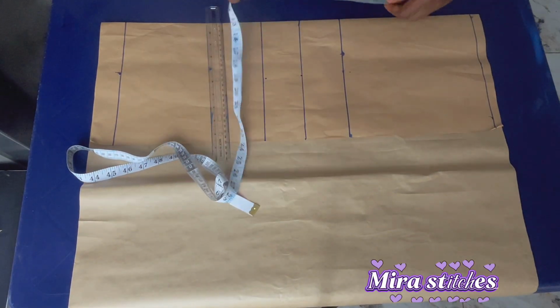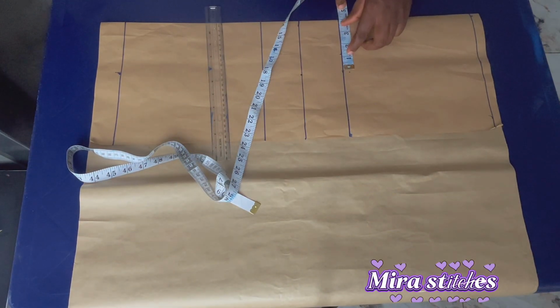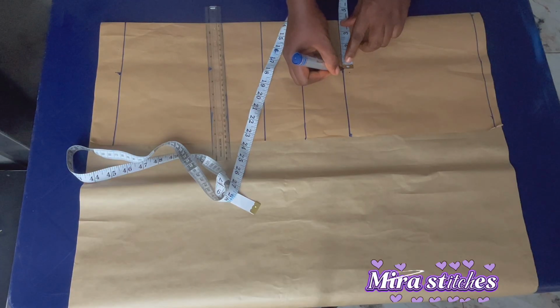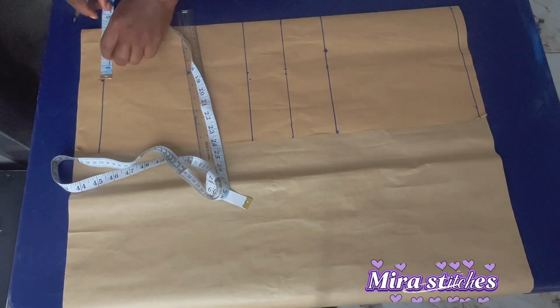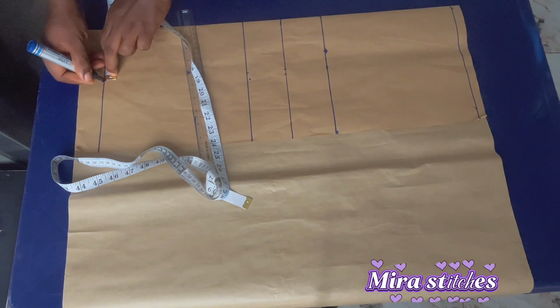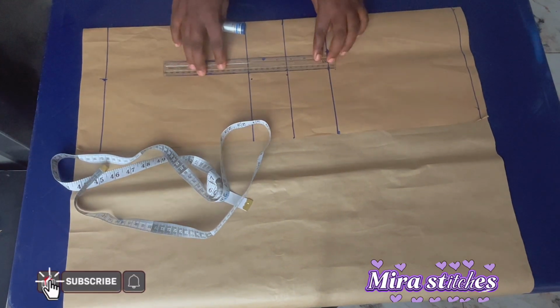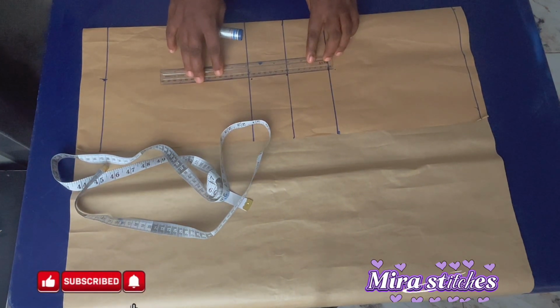Next is to get our nipple to nipple divided by 2. So connect all those points together.